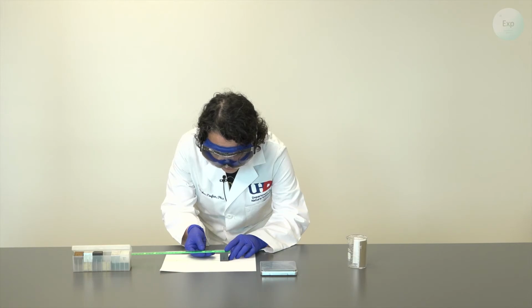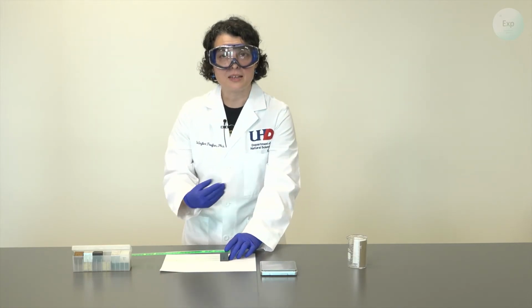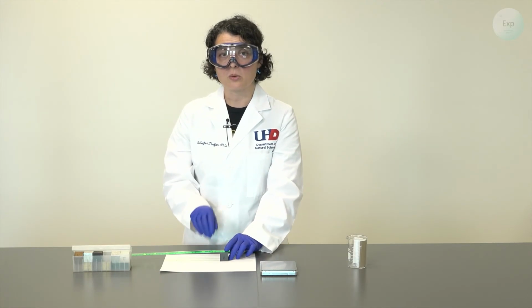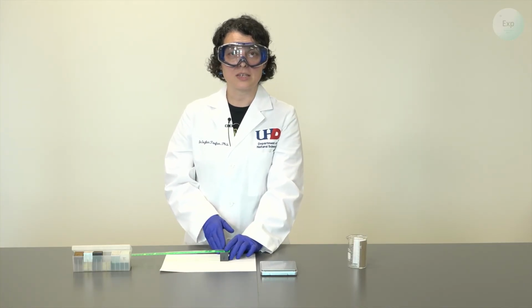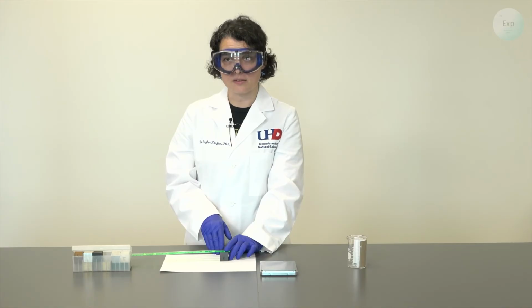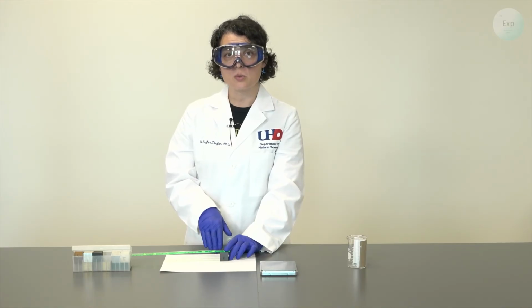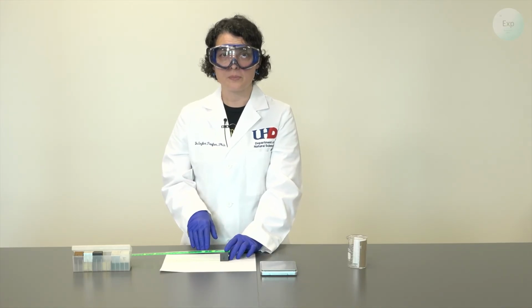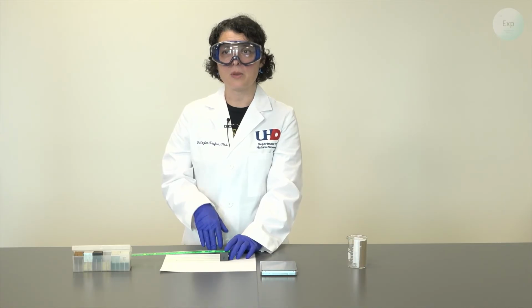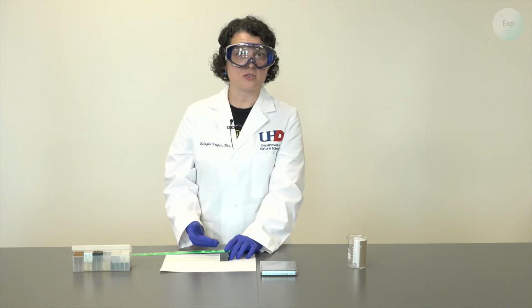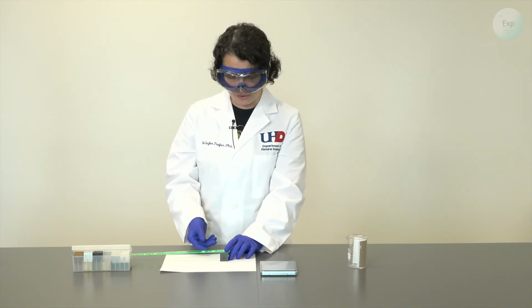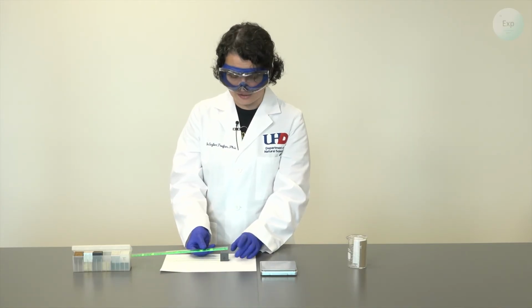So 2.5. But because we are making the efforts to record another digit, we're going to make an estimate. Because it's exactly on the 2.5 line, we're going to say it is 2.50. So the difference between the 2.5 and the 2.50 is that in the 2.50, we made the effort to estimate the value. The value just simply happens to be 0. But it is important that we record that in our data collection.